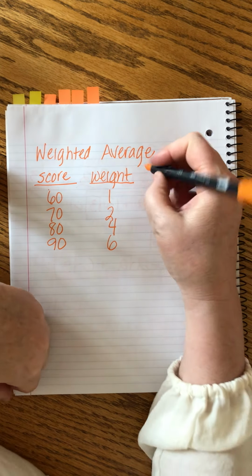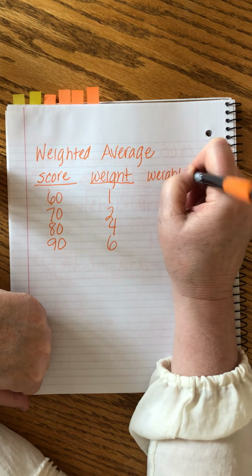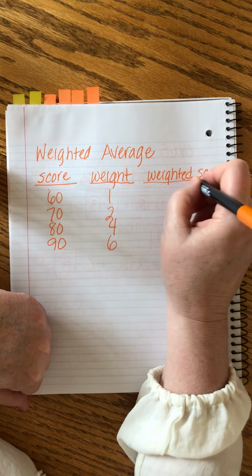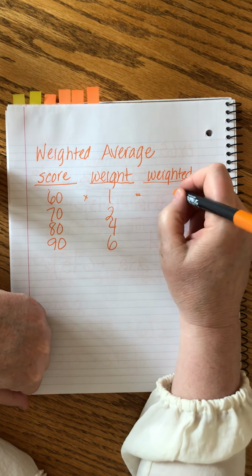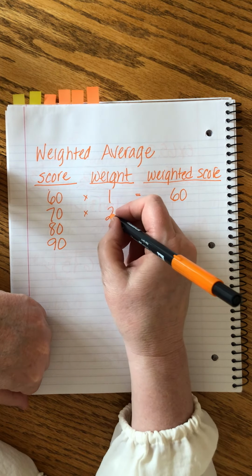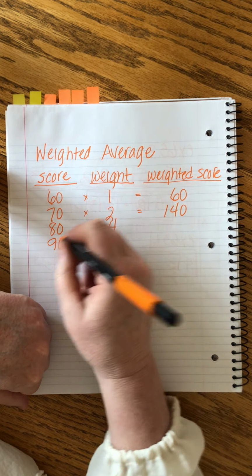So what we do is we find what's called a weighted score, and we just multiply. 60 times 1, that means this one's worth 60. This one is weighted 2, so it's worth 140. I'm just multiplying, no magic here.